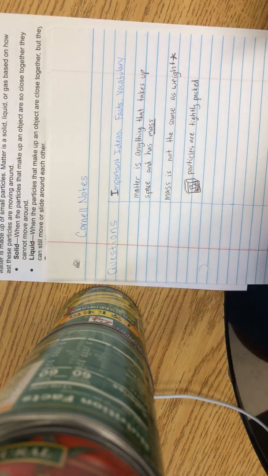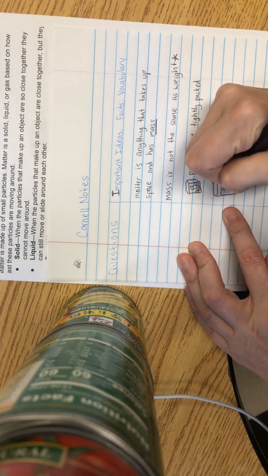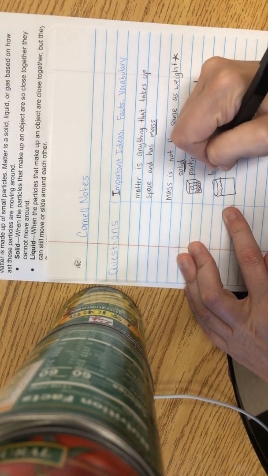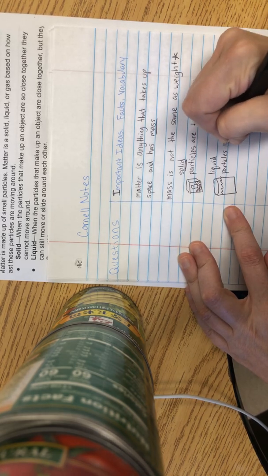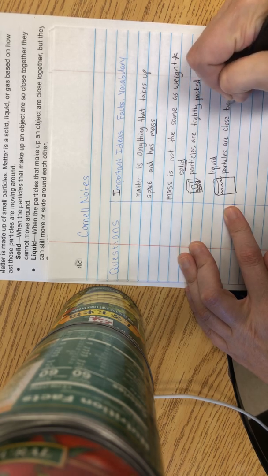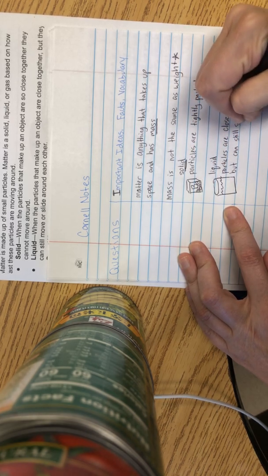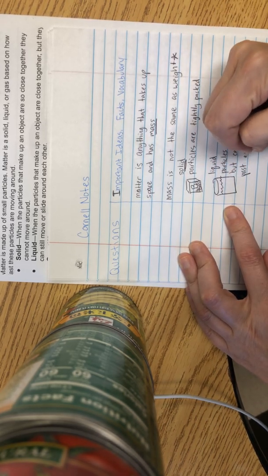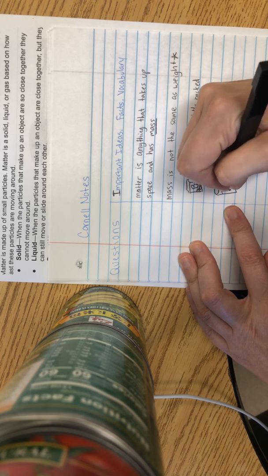Liquid: when the particles that make up an object are close together, but they can still move or slide around one another. For this one, I'm going to draw a glass of water. See, here's the water, the rippling water. Oh, I forgot to label this. Solid, particles are tightly packed. Liquid, particles are close together, but can still slip and slide past each other. So for these particles, I'm going to draw them with more space in between.